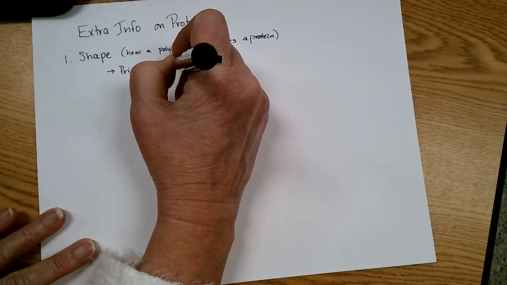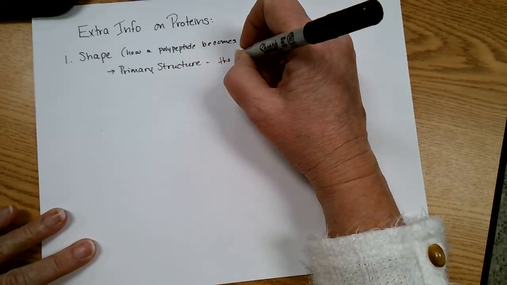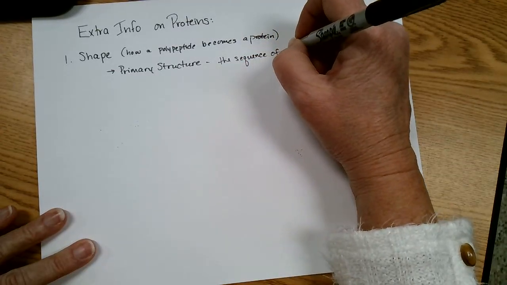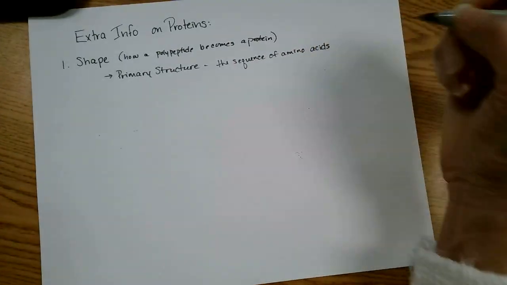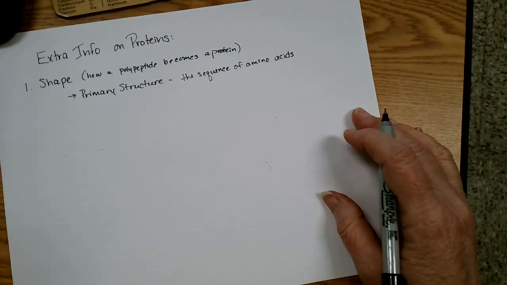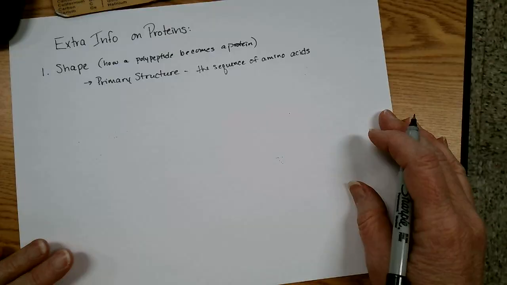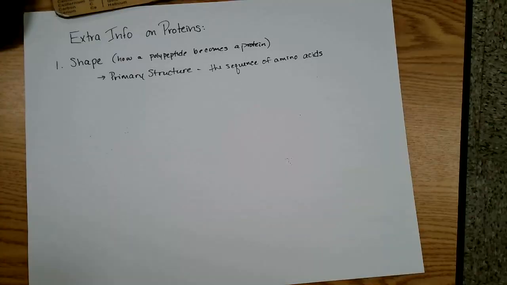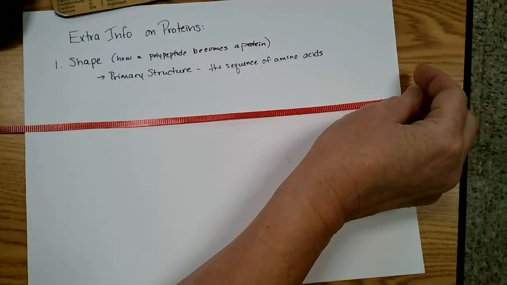structure. And that primary structure is the sequence of amino acids. And that will be dictated by your DNA. Every protein in your body is built based from your DNA. Your DNA says what is the sequence of amino acids. That information will come directly from your DNA. Now that sequence of amino acids might not mean much. It's kind of like imagine having this ribbon just like that.